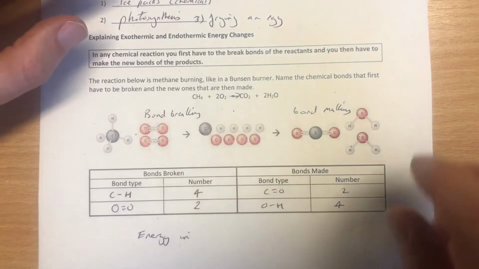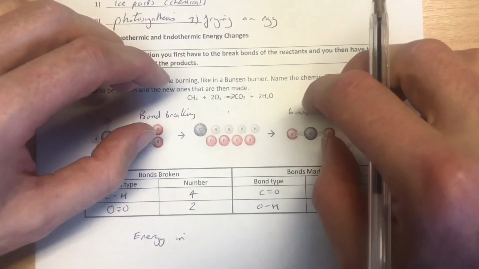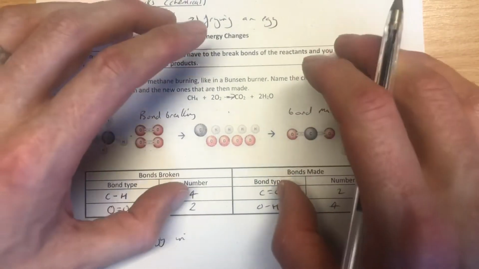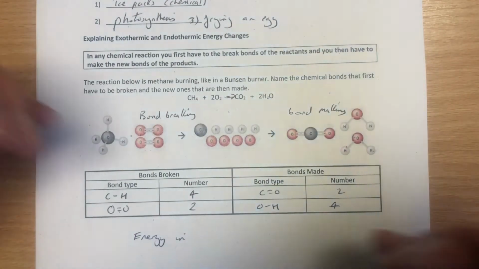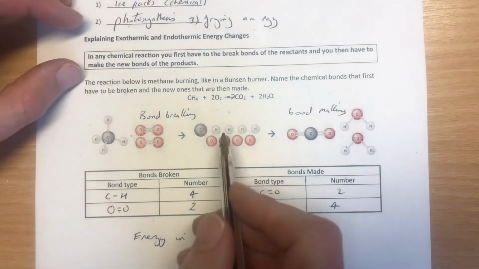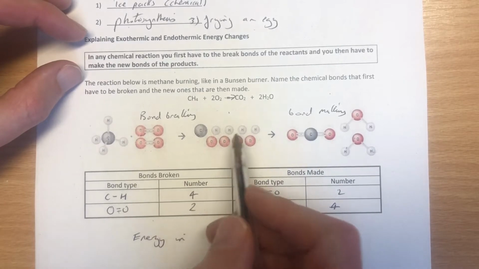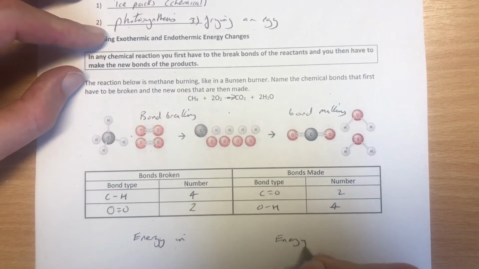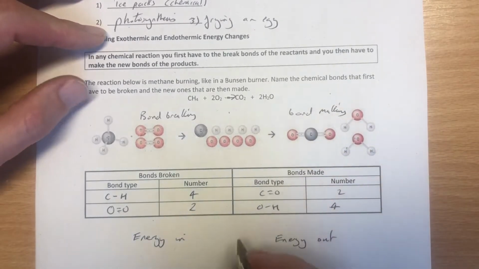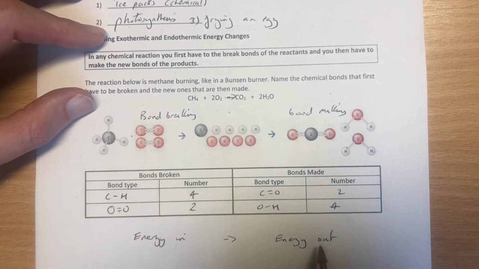Now, think about this, if I had 2 magnets here, one with a north pole there and a south pole there, not touching, and I let go of them, they would snap together. That's energy going out, because that's what happens to these. That hydrogen snaps onto an oxygen, giving energy out. Okay, energy out. So making bonds gives energy out, and that's the same in all reactions. Energy in to start with, and then energy out afterwards.